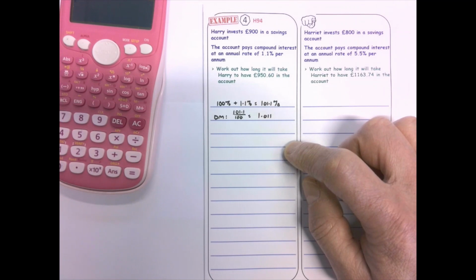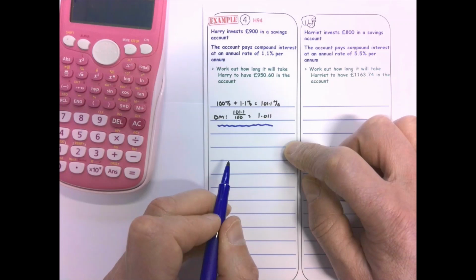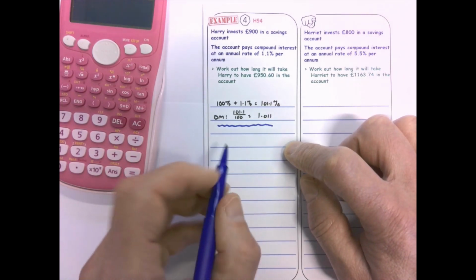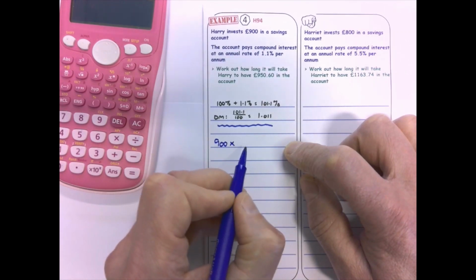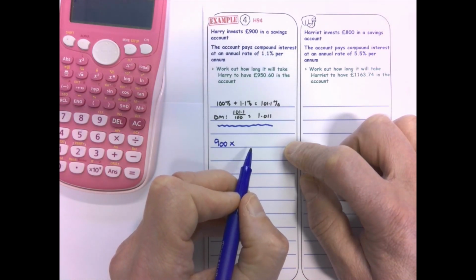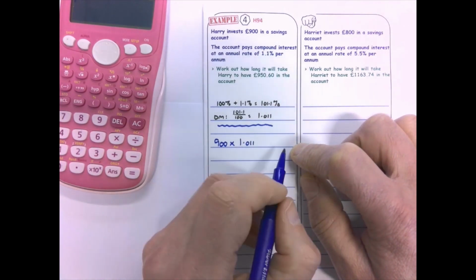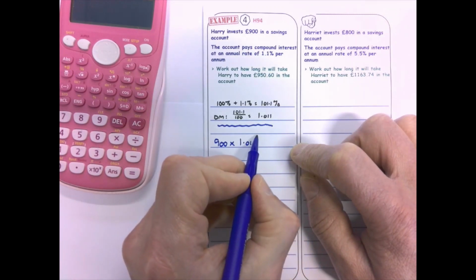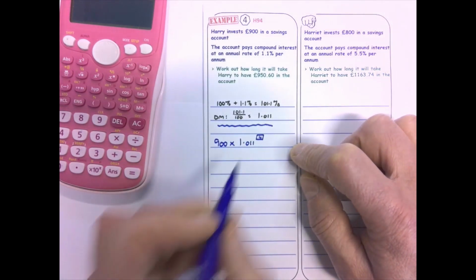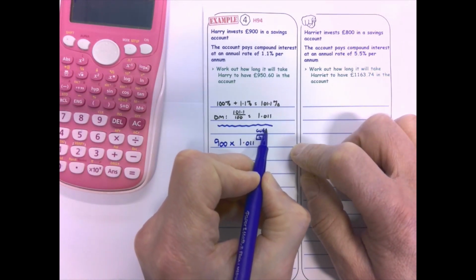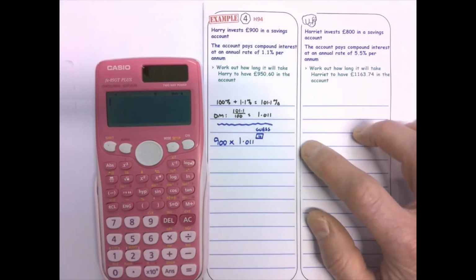Okay, so what we're going to do is we are basically going to have a guess at how this is going to work. So I've got £900 times the decimal multiplier 1.011, and I'm just going to say, I don't know, 4, say, so just guess, and let's just see whether that's the right number.